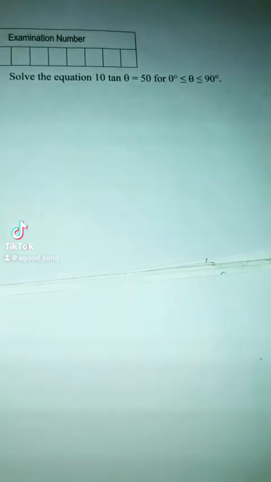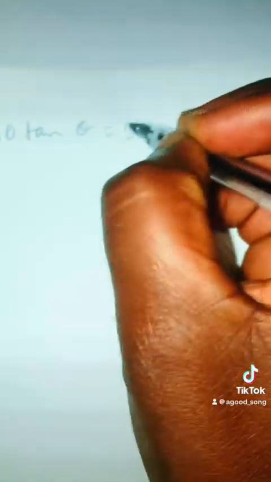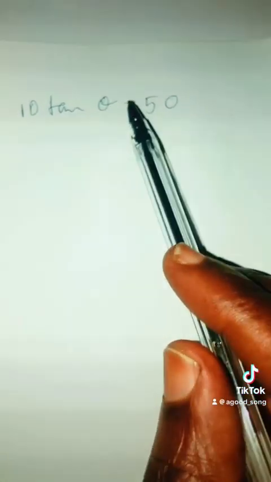Solve the equation 10 tan theta equals 50 for theta greater than or equal to 0 degrees and theta less than or equal to 90 degrees. Okay, so this is trigonometry. We have 10 tan theta equals 50. First, let's make theta the subject of the formula.